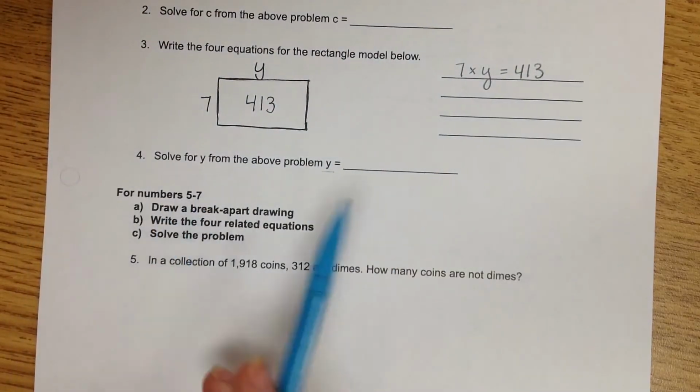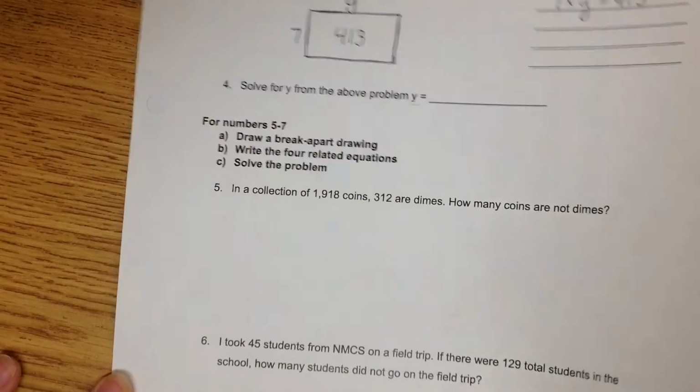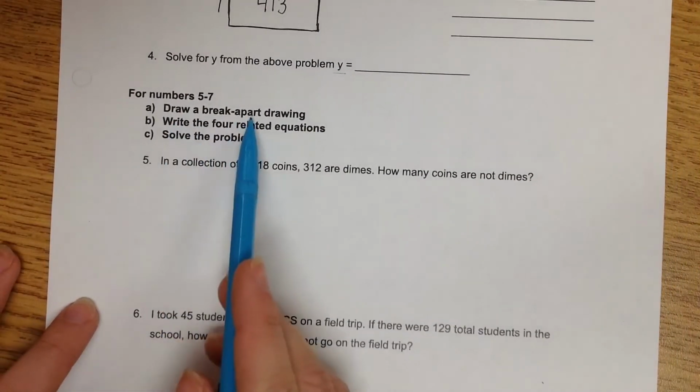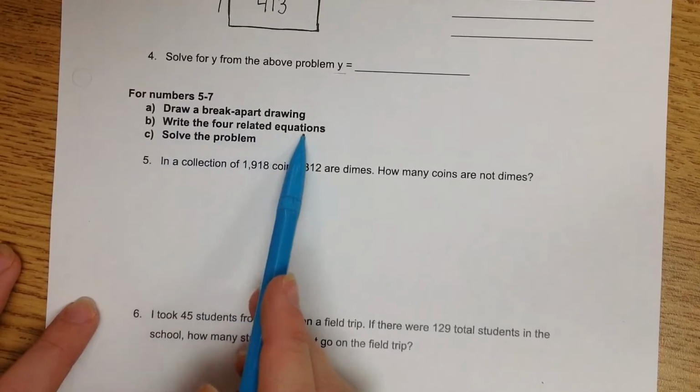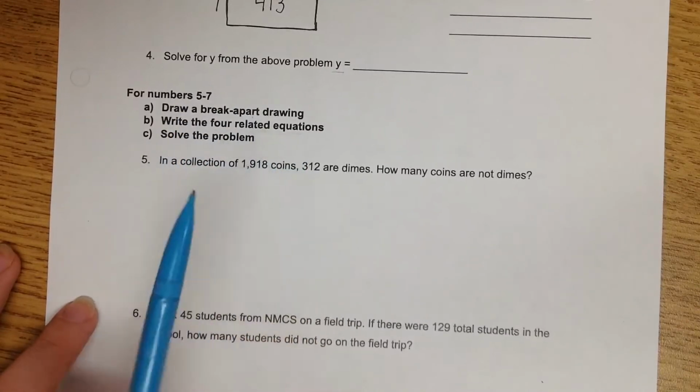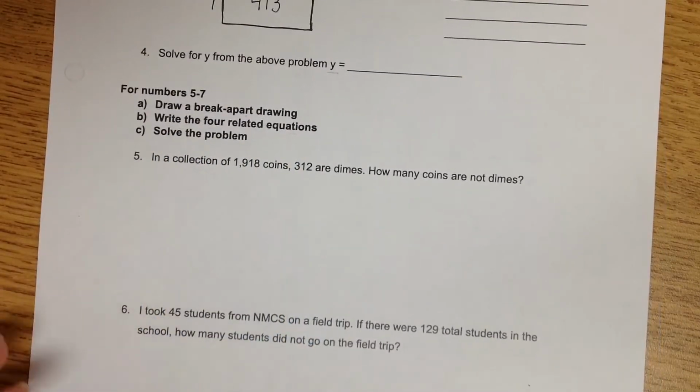Alright, for numbers 5 through 7, so that's 5, 6, and 7, you need to draw a break apart drawing, write the 4 related equations, and solve the problem. I know that's a lot, but I know you can do that.